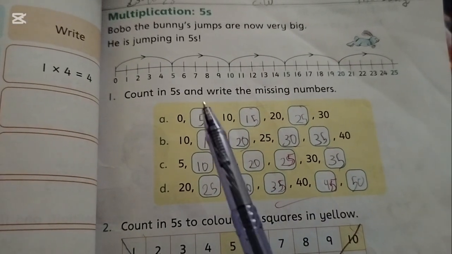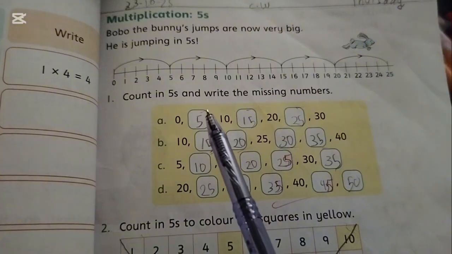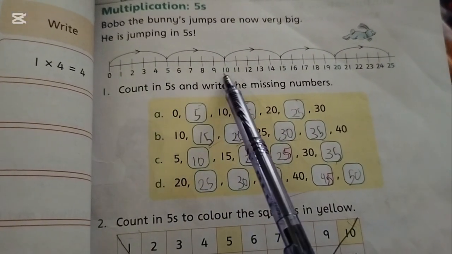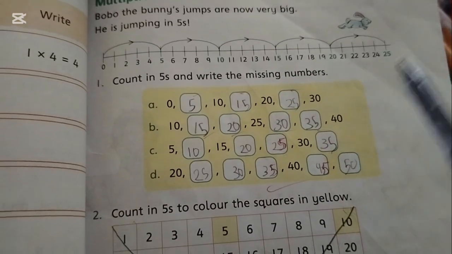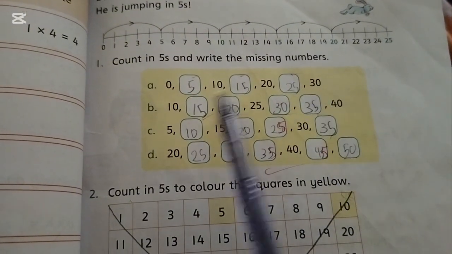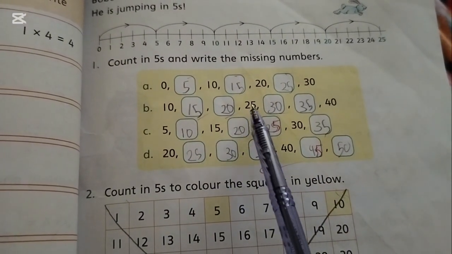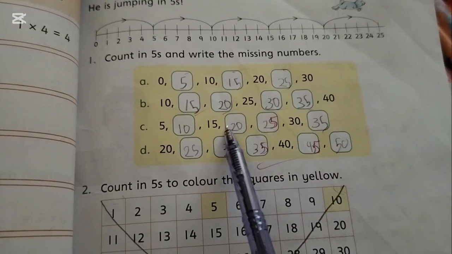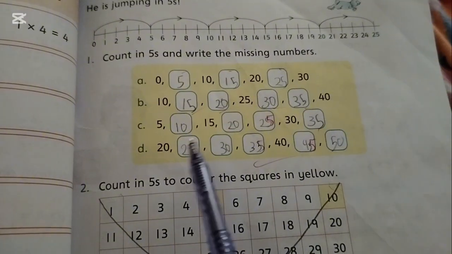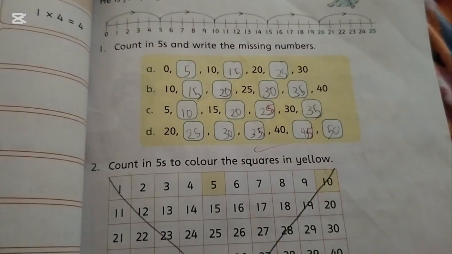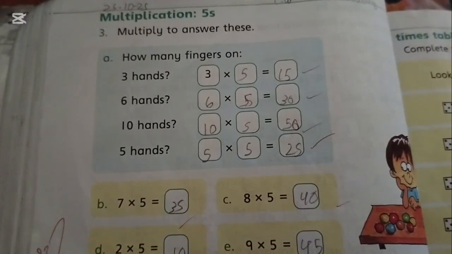So the next one is the multiplication with 5s. Count in 5s and write the missing numbers. We jump on number 5: 0, then 5, 10, 15, 20 and 25. Now we complete all the numbers: 0, 5, 10, 15, 20, 25, 30. Then 10, 15, 20, 25, 30, 35, 40. Then 5, 10, 15, 20, 25, 30, 35. Then 20, 25, 30, 35, 40, 45 and 50.